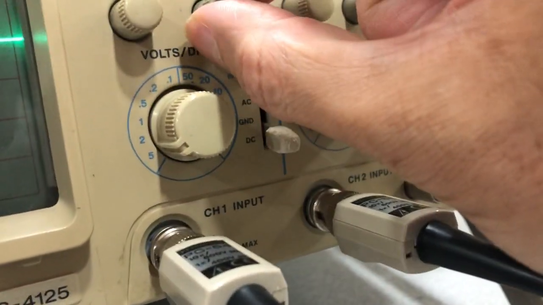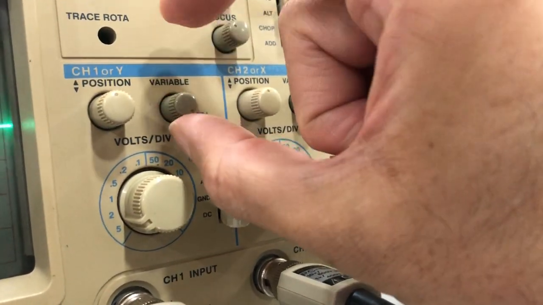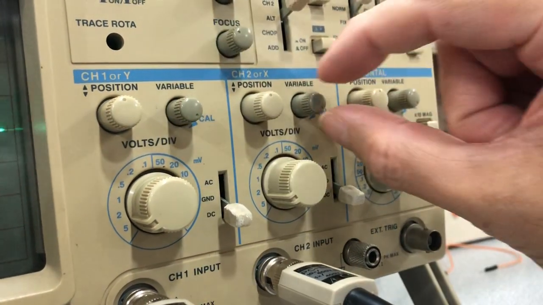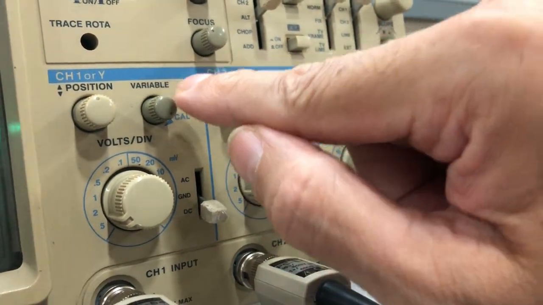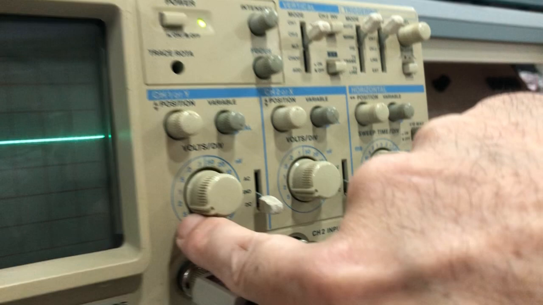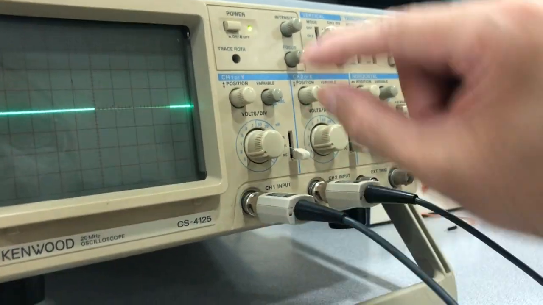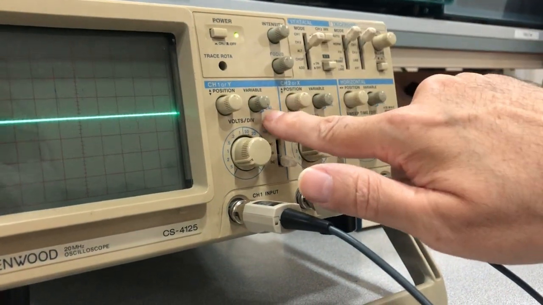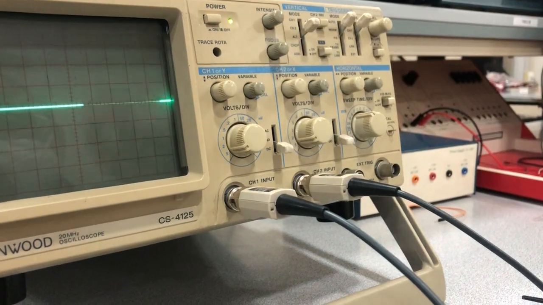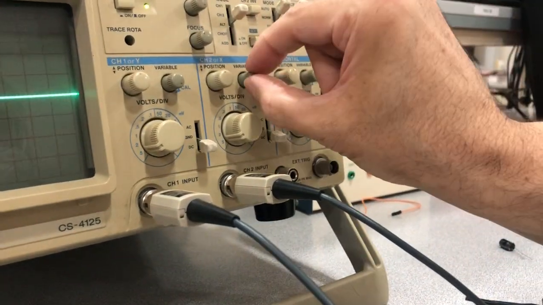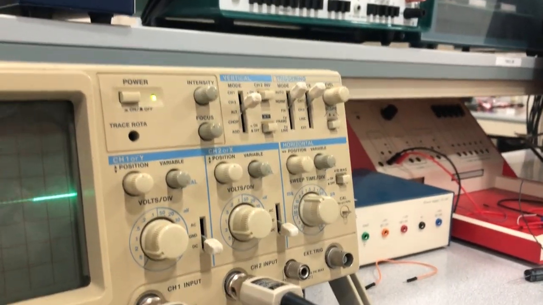you always look at your volt per division scale. And the last knob I want to talk about here is always maintain this variable on calibration position. Why? Because this 5 volt per division or 2 volt per division wouldn't be accurate if this knob is not on the calibrated position, which is all the way clockwise. Both channels should be clockwise.